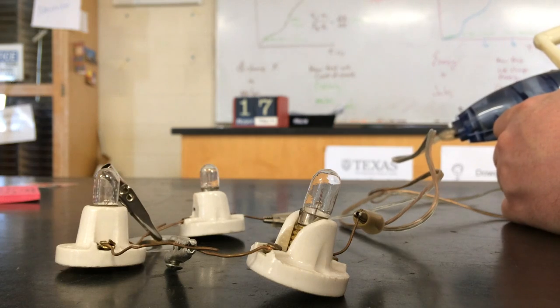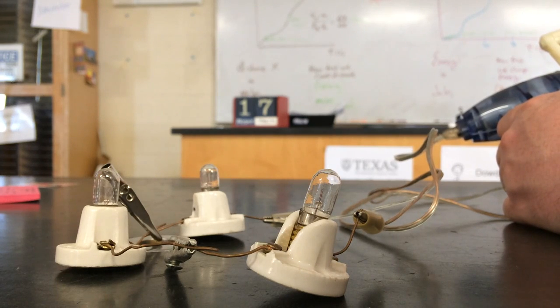So the speed at which I'm supplying this energy is important. It's not good enough just to give energy. I have to give it fast enough. We call the speed of energy power, and it's measured in the unit of watt.